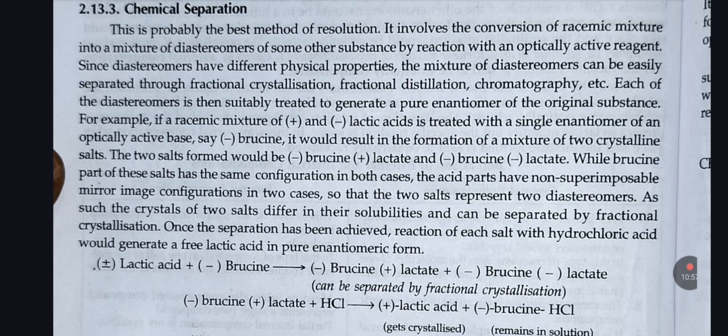For example, if a racemic mixture of positive and negative lactic acid is treated with a single enantiomer of an optically active base, say negative brucine, it would result in the formation of a mixture of two crystalline salts.